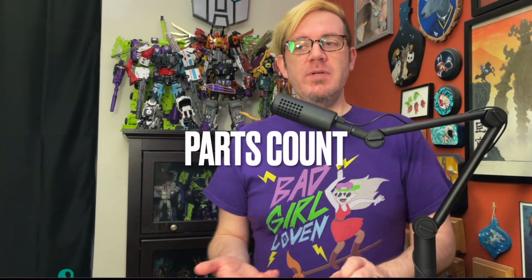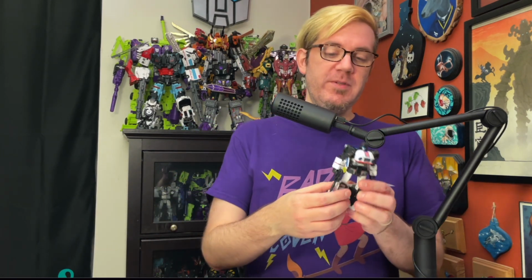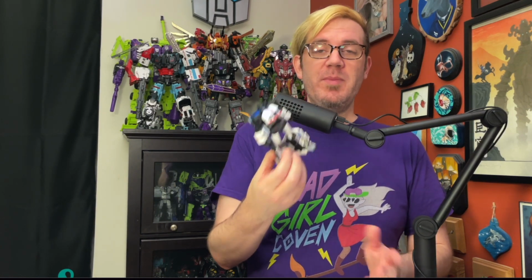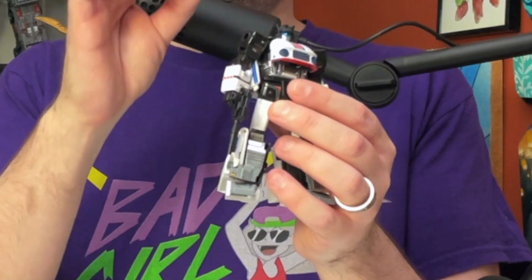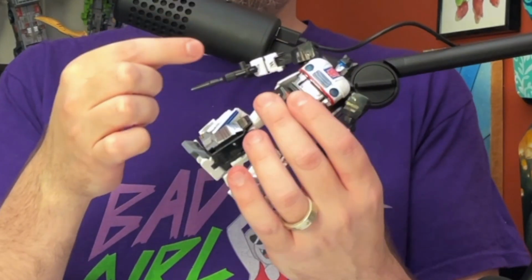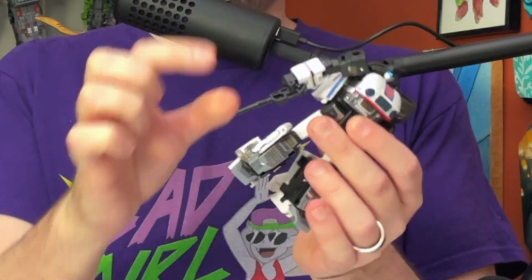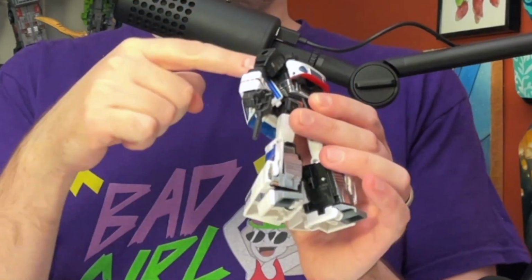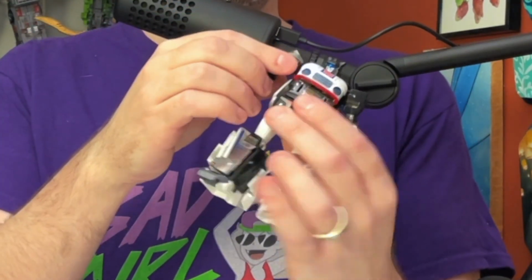Parts count just refers to how many overall pieces go into creating a specific figure. For example, Origin Jazz, I'm not counting everything on this guy, but when you're talking about parts count, you're not only saying head, arm, leg, that kind of thing, but every piece that makes up that head and that arm. So like his arm here, you've got at least one piece for the shoulder, one piece for the bicep, one piece for the forearm, one piece for the fist. And then if you count the shoulder assembly that attaches to the torso, that gives you 5 individual pieces at least for one arm. So that is where parts count comes in.